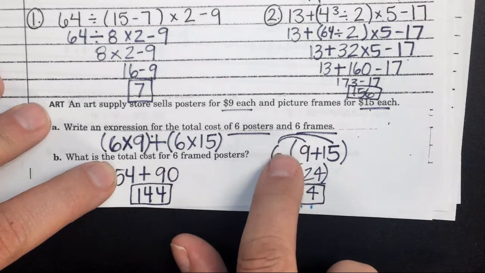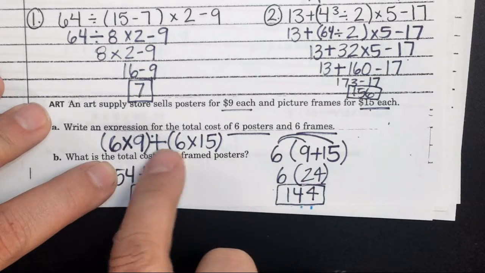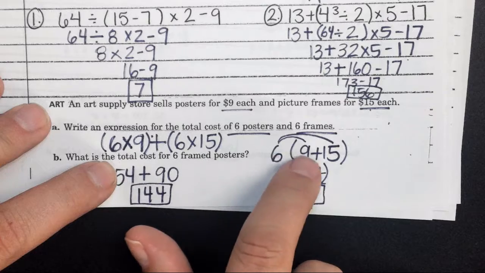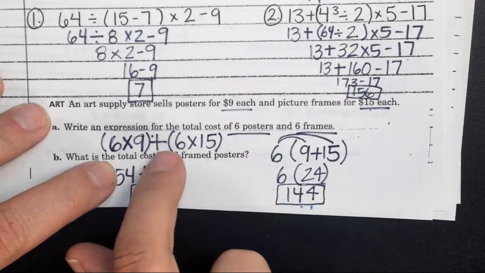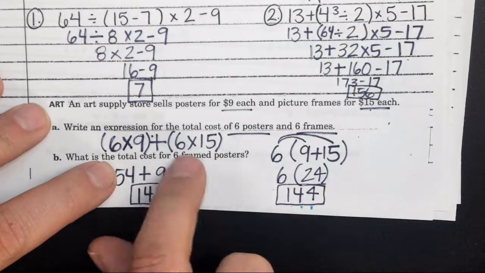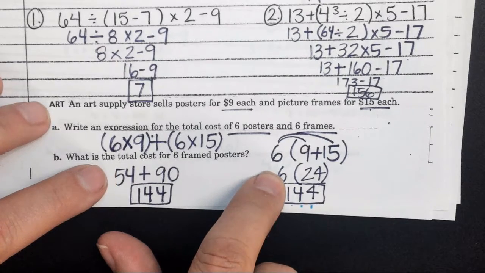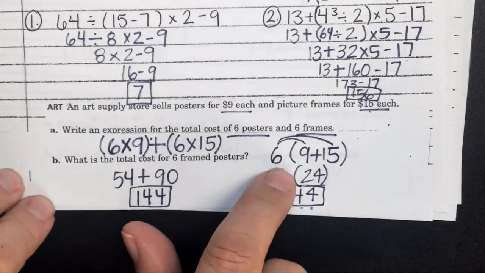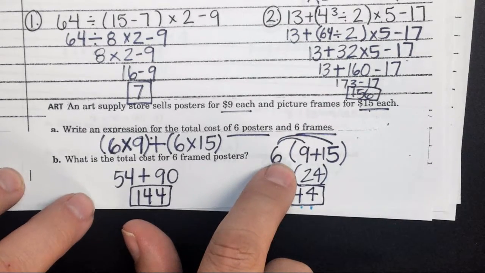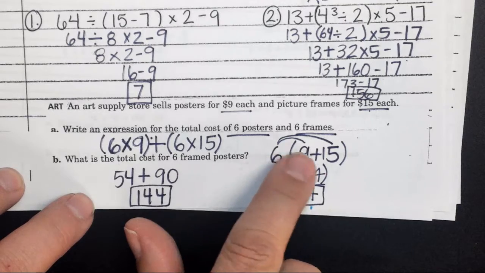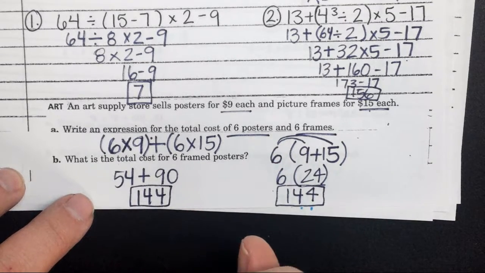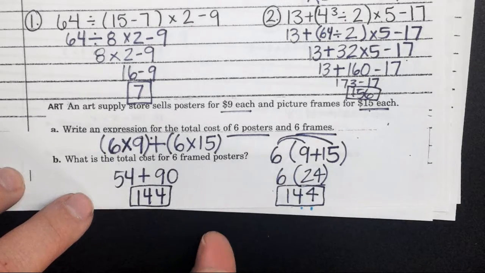Anything I'm multiplying by the outside, I'm multiplying to everything. 6 times 9 plus 6 times 15. These are the same exact thing. Okay? Well, we'll get to more of distributive property as we move through algebra, but I just want to show you that this represents the same thing. Anything on the outside of the parentheses is multiplied by everything on the inside.